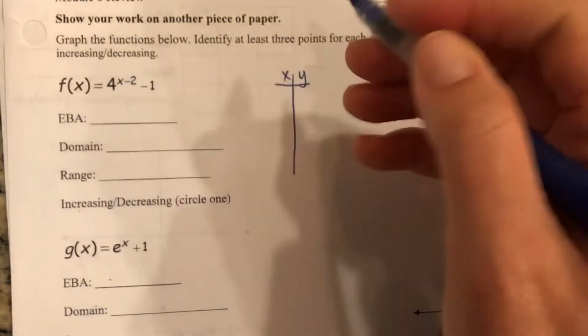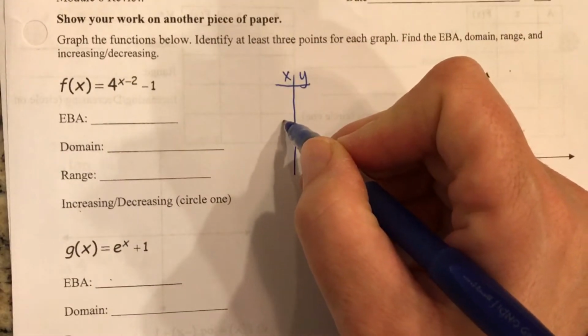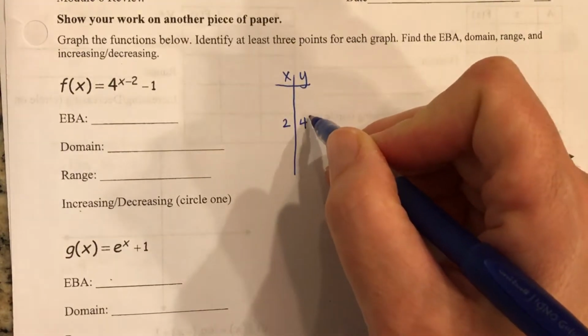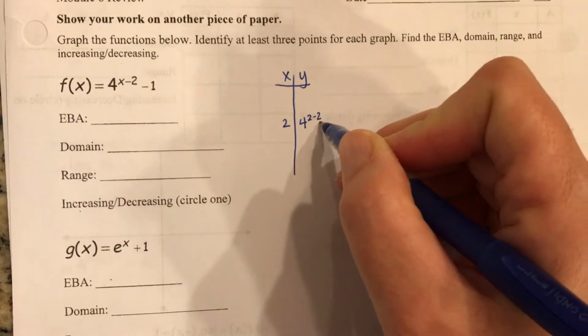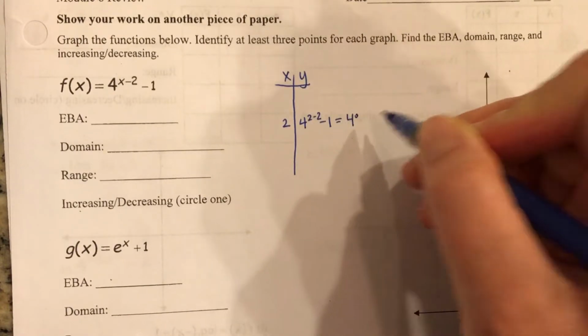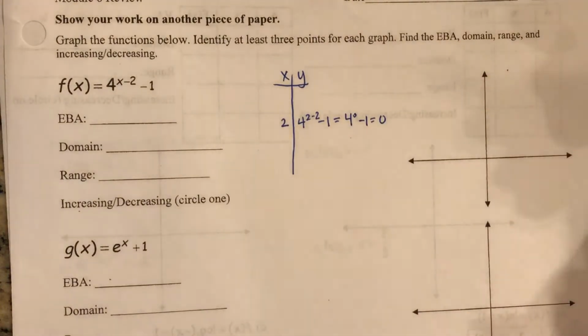Okay. So I start right here with my x minus 2. That's the argument. And I'm going to start with what makes that a 0. So what makes that a 0 is if I put a 2 in. If I put a 2 in, it looks like this, which is a 0, and anything to the 0 is equal to 1, so 1 minus 1 is 0.